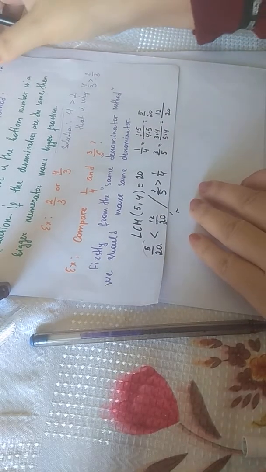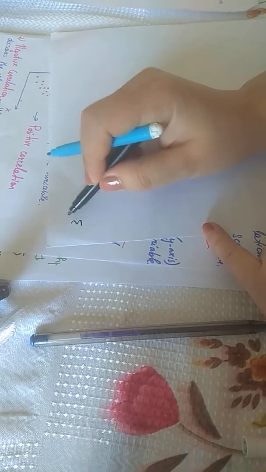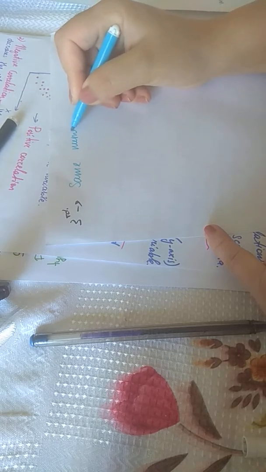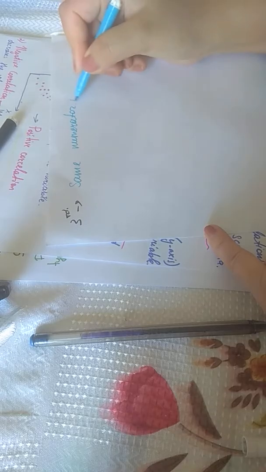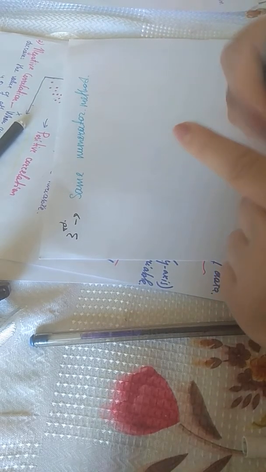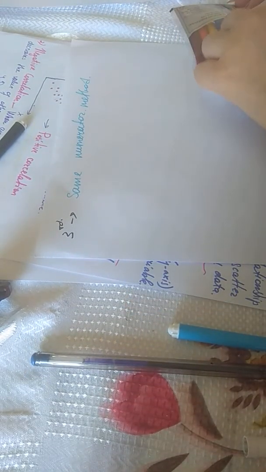That's it, okay? And guys, you can ask me, teacher, can we make a same numerator, for example? Yes, you can. Then the other one is the third step, same numerator method. Guys, same numerator method is like that. So where's the red pen?